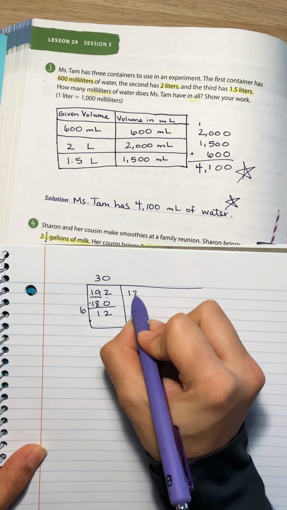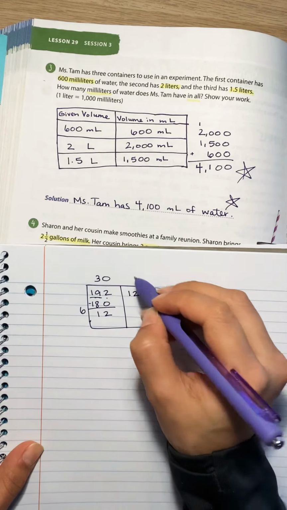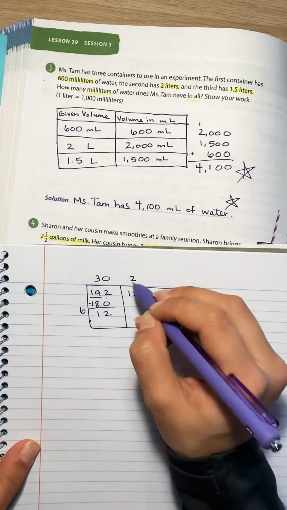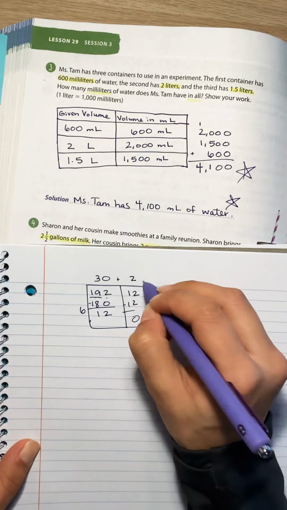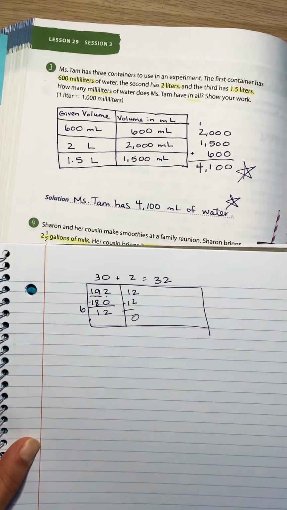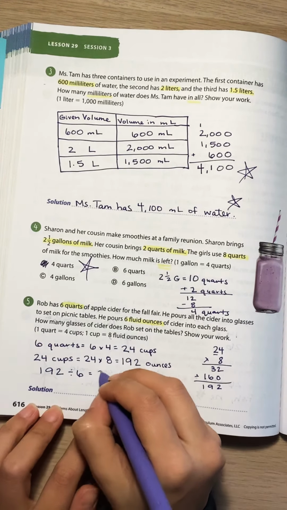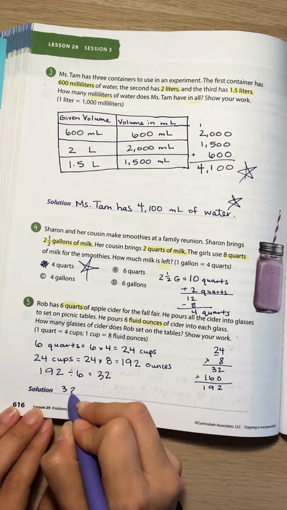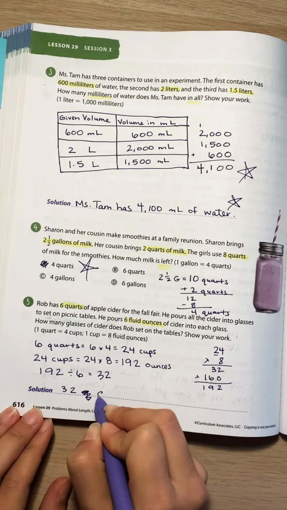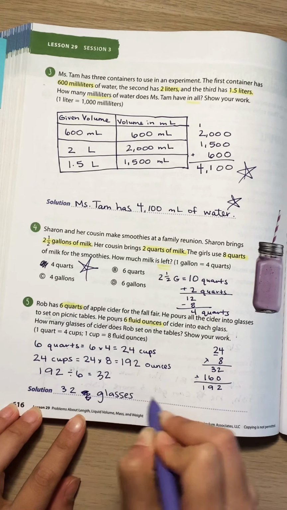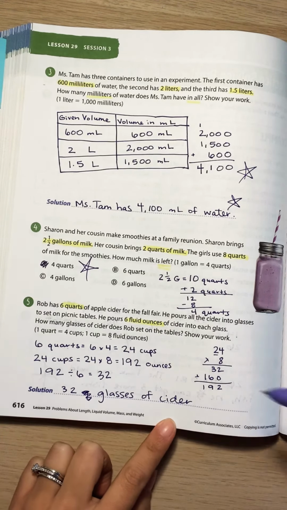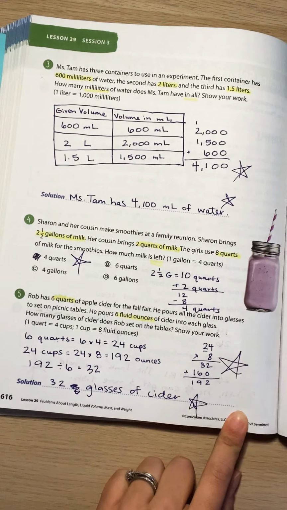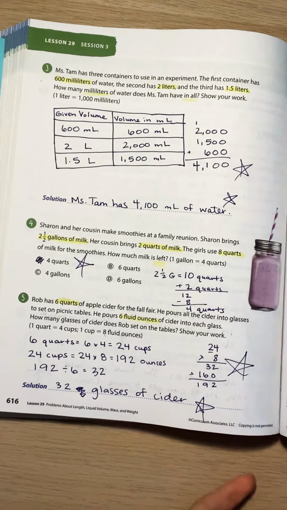Not done. Move that over. 6, I can take out 2 groups of 6 from 12. 2 times 6 is 12. No remainder. Add up your partial quotients on the top. 32. Okay, so that means he has 32, whoa, not a Q, glasses of cider. Okay, give yourself a star and another star for your sentence, and you're done.